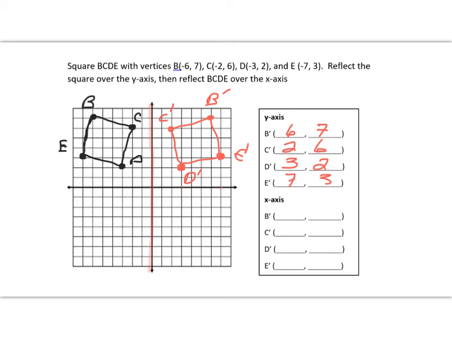And this time, we're going to reflect over the x-axis. So when I reflect over the x-axis, this time my y is changed. So -6, -7, -2, -6, -3, -2, and -7, -3. So -6, -7 is my B prime this time. -2, -6 is my C prime. -3, -2 is my D prime. And -7, -3 is my E prime. There you go.